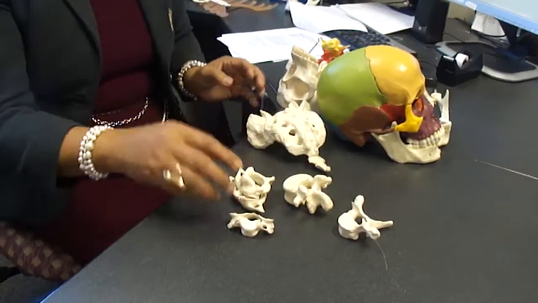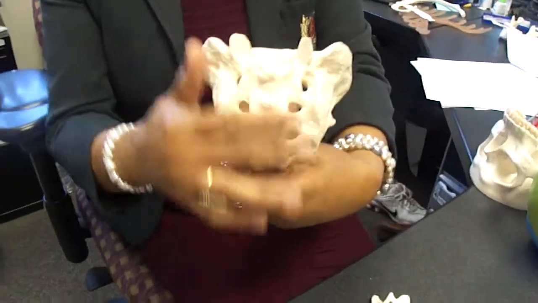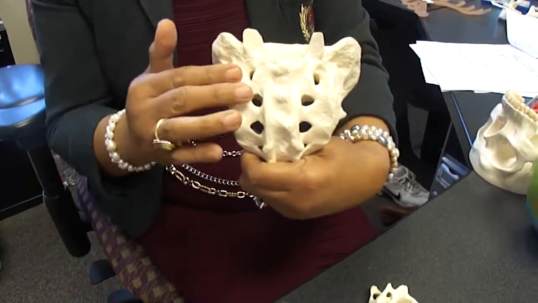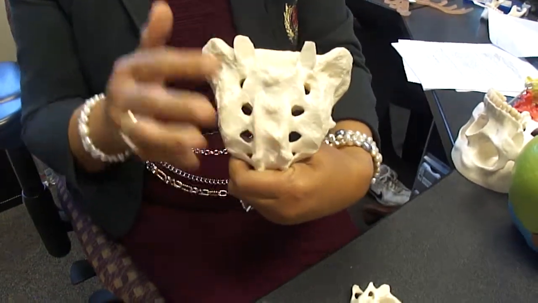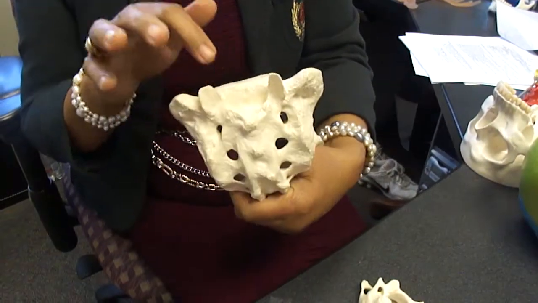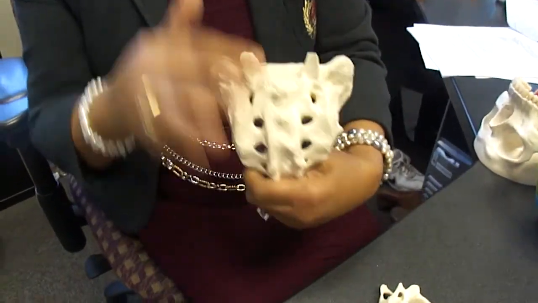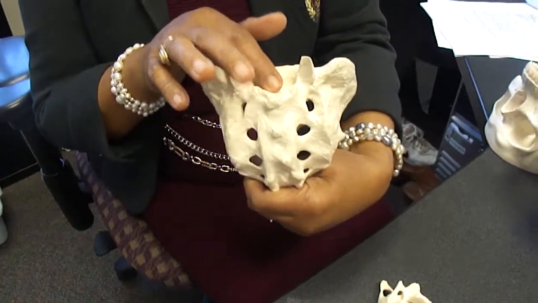Then I want you to take note, this is your sacrum. The sacrum is 5 bones, actually 5 vertebrae fused in one. I want to make mention, since this is not a real bone, inside here is actually a canal. You call that one sacral canal.